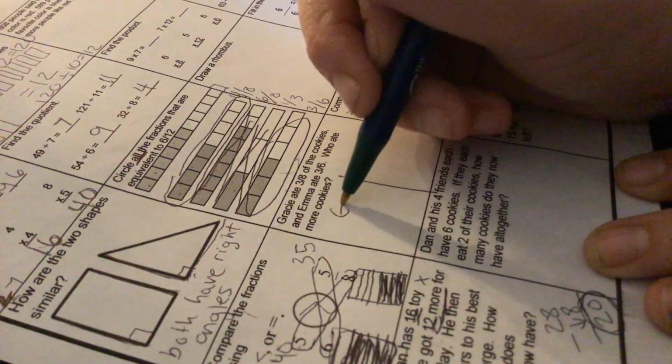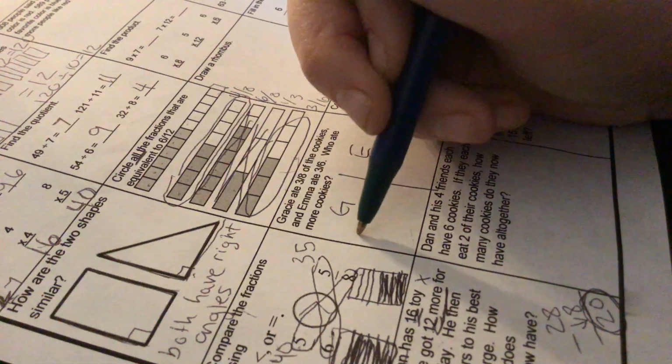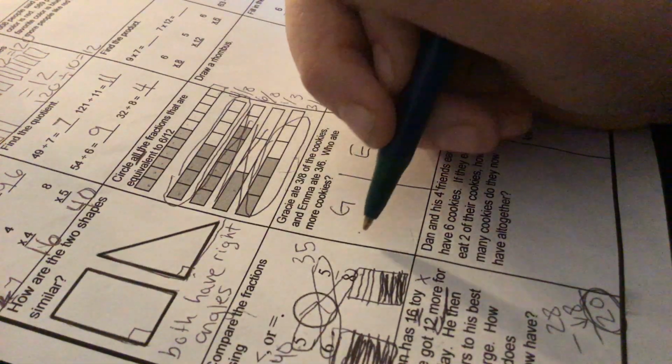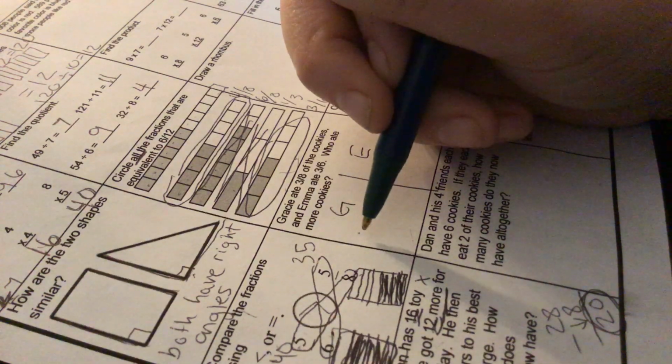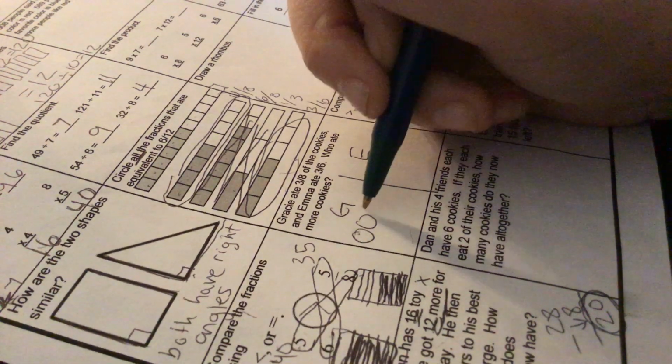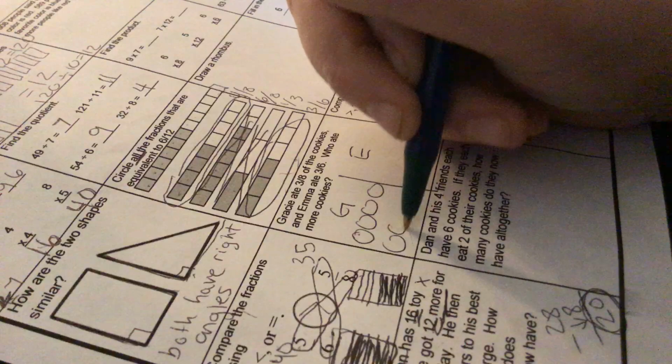Our next problem says Gracie ate 3/8 of the cookies and Emma ate 3/6. Who ate more cookies? So if I were you, I would show me a picture. This is Gracie's, this is Emma's. So 3/8, that means she ate 3/8 of the cookies. That means, let's say there were 8 cookies. And she ate 3 of them.